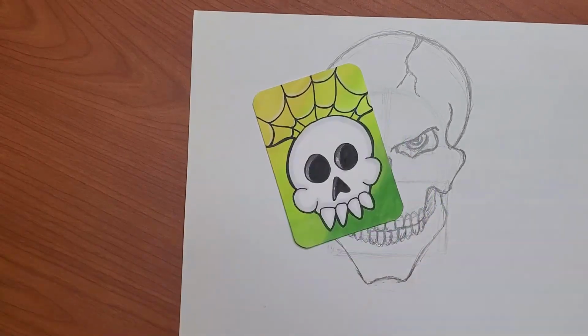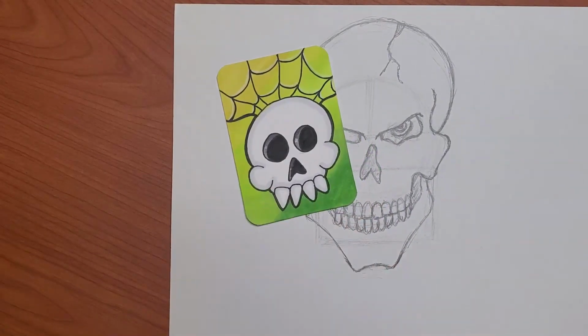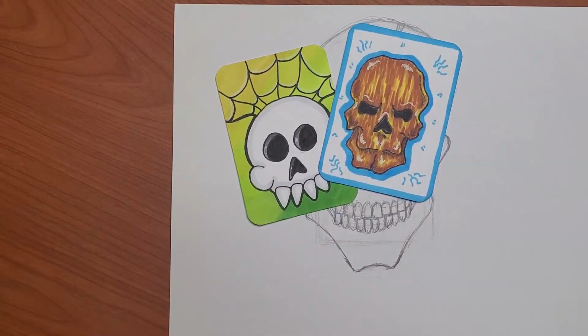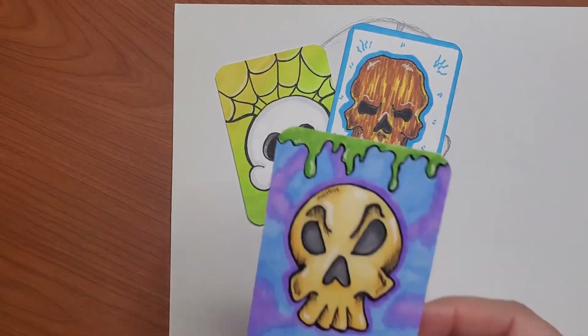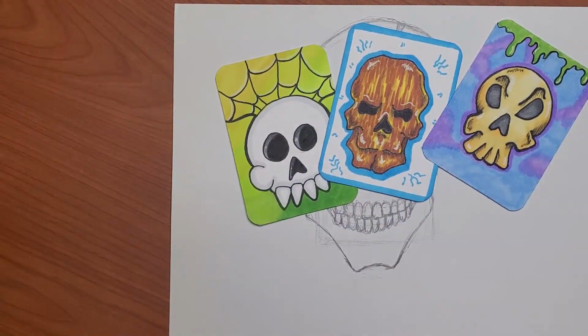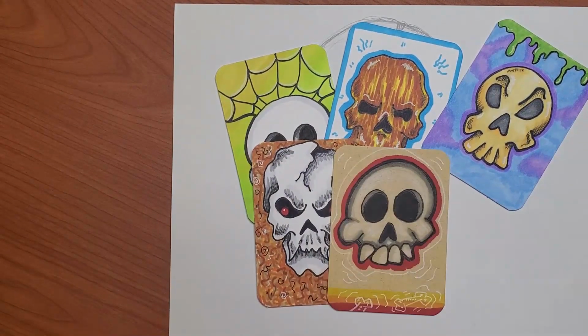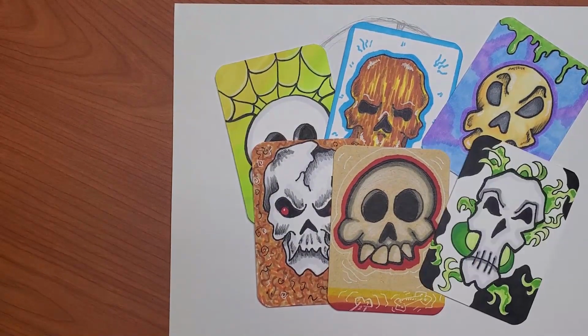So for skulls, I did 7 of them. And I tried to do them completely different with different styles. And I do mine on artist trading cards because they save me a lot of time. I can put them in a binder, which then acts as sort of a portfolio of my artwork. And as you can see, each one's got a different style, a different feel to it.